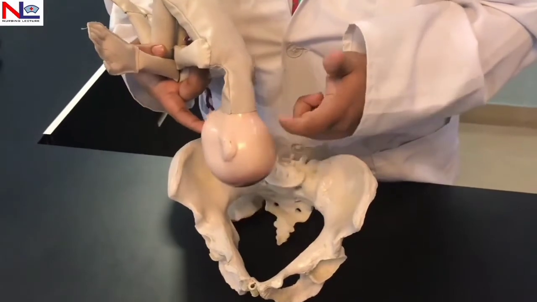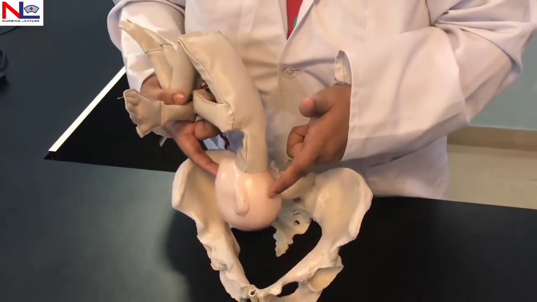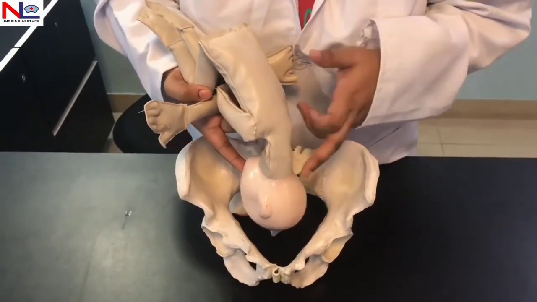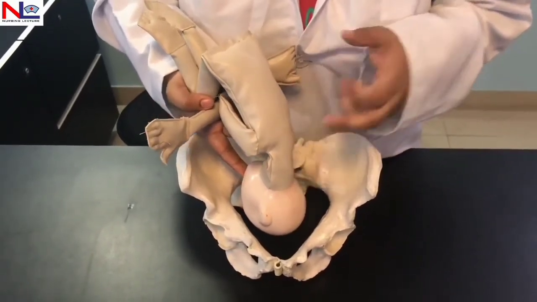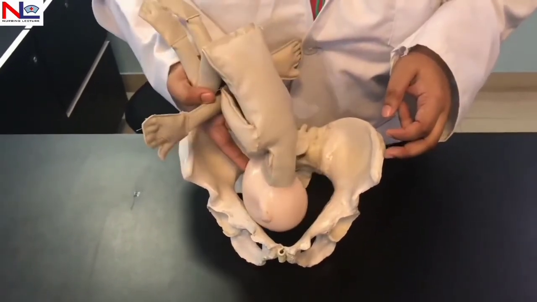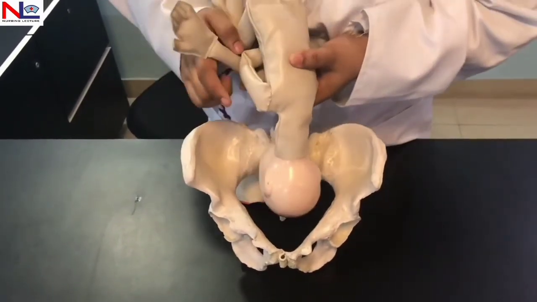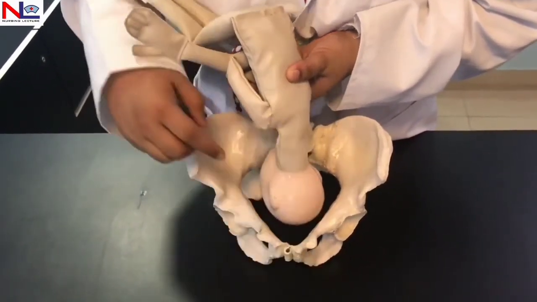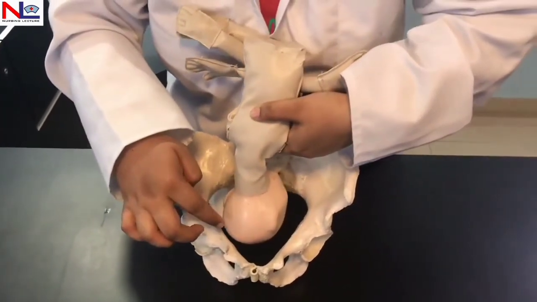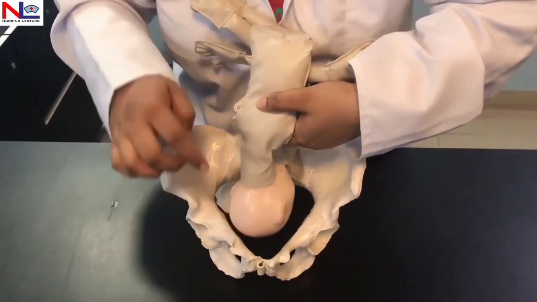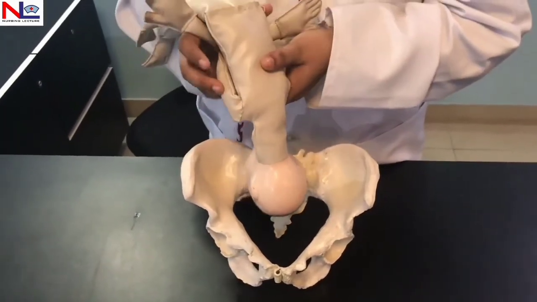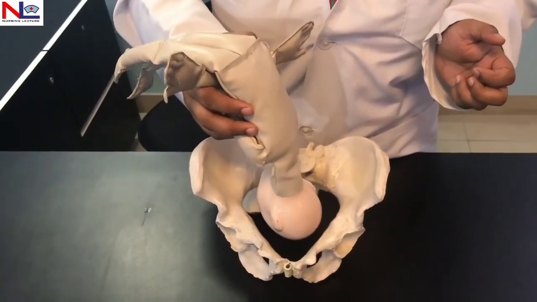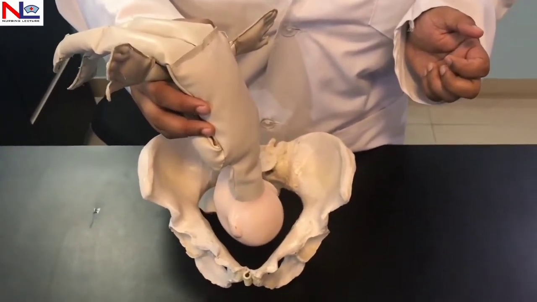So here in the vertex the denominator is the occiput, and the last comes the position, and this denominator or bony fixed point comes in relation with the 8 positions on the maternal pelvis, and the commonest position is LOA, that is left occiput anterior, and another one is ROA, that is right occiput anterior. So these denominators form the 8 positions on the maternal pelvis, and the commonest one is LOA, on which I am going to deal with the normal mechanism of labor.